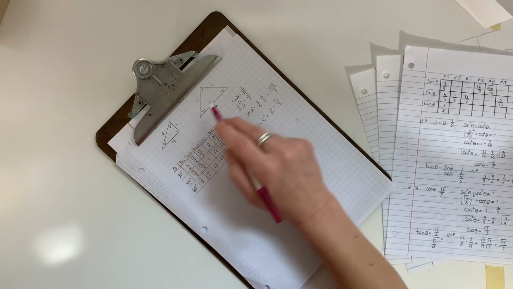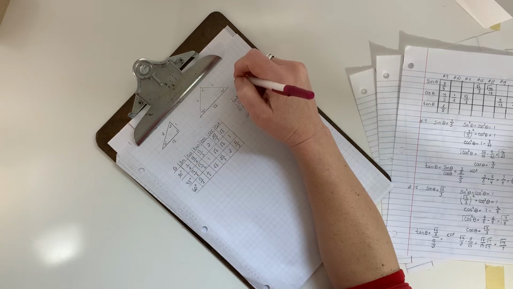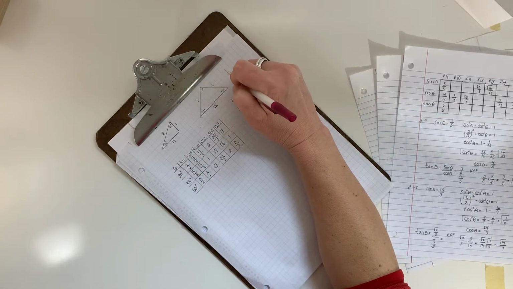All right, now in the book, they've got our 45 degree triangle drawn like this.